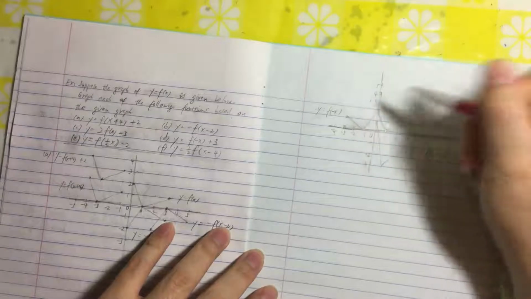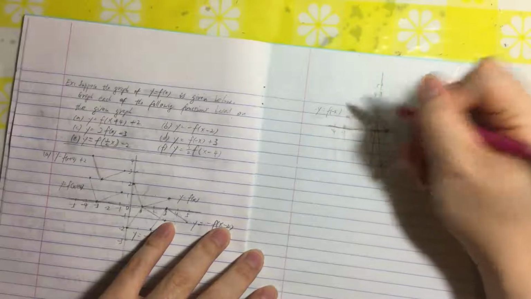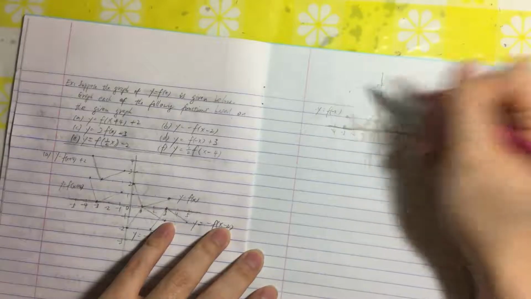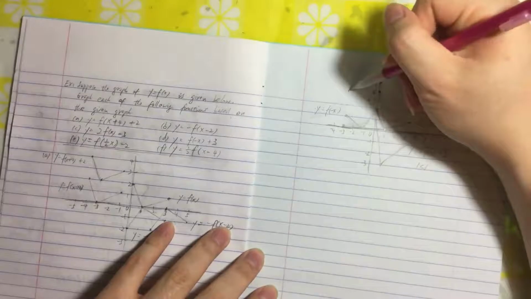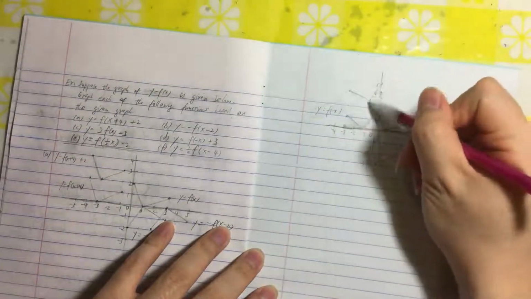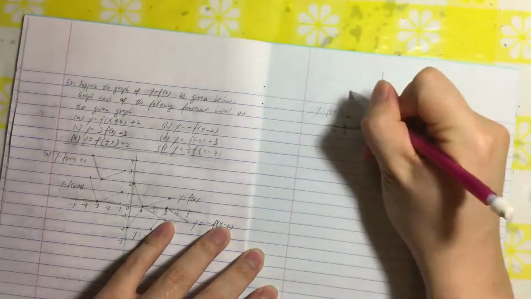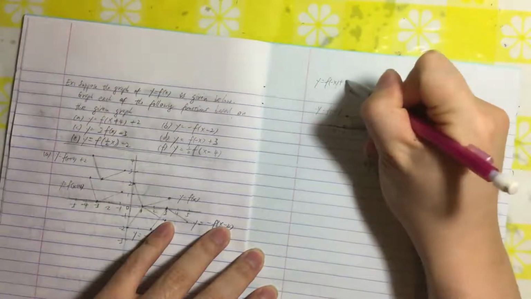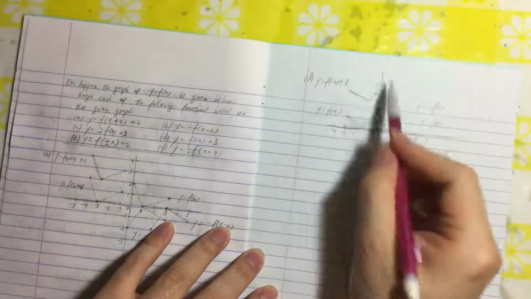The third point, the y coordinate is 1. If I shift it upward by 3 units, 1, 2, 3, the y coordinate becomes 4. So those are the new points. Connect these points, we can make the graph. That's the graph of the function y equal to f of negative x plus 3. That's the answer to part D.